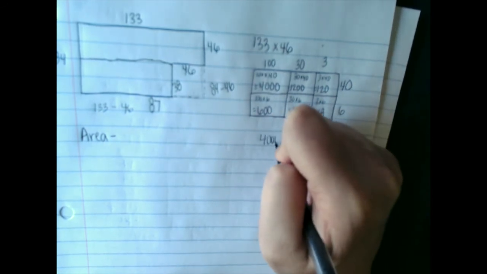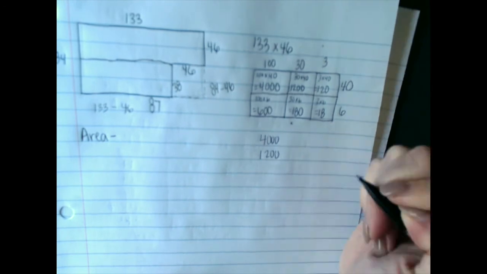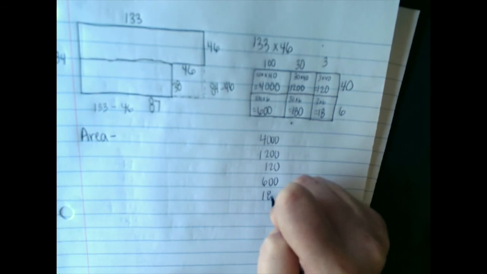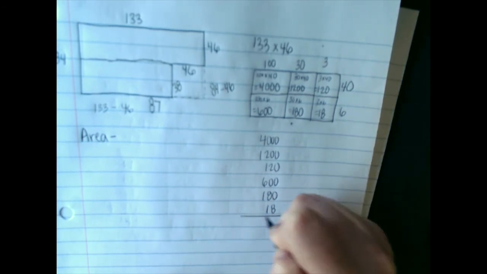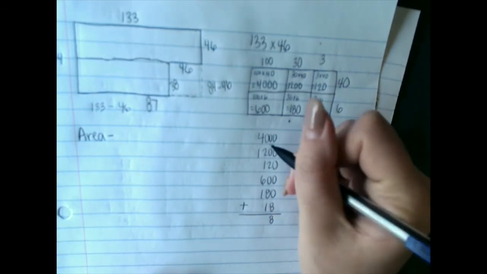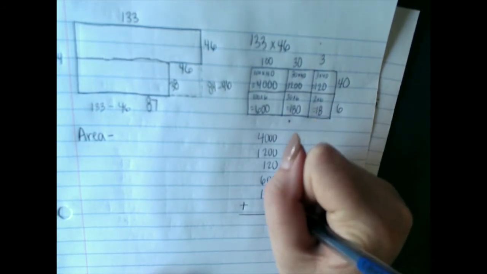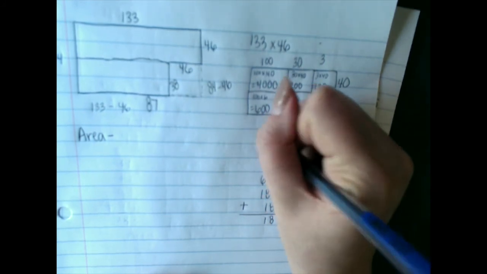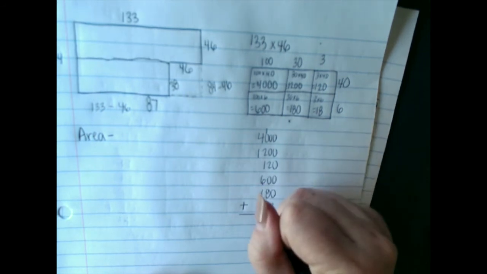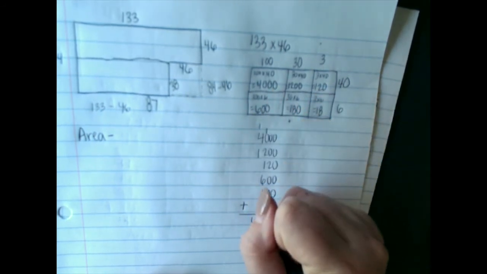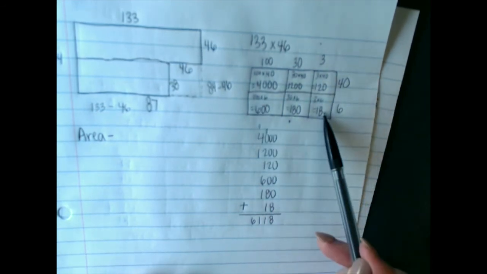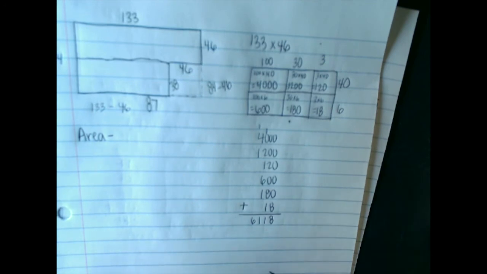So I have 4,000 plus 1,200, 120, 600, 180, 18. So my answer to this part is 6,118.